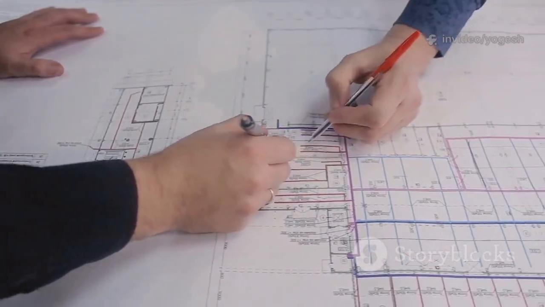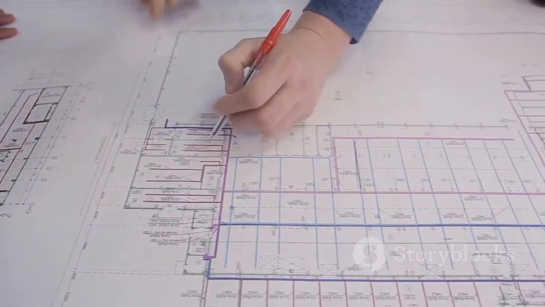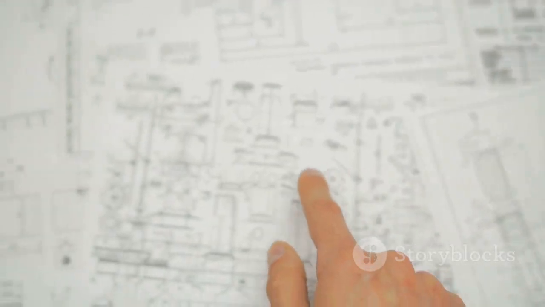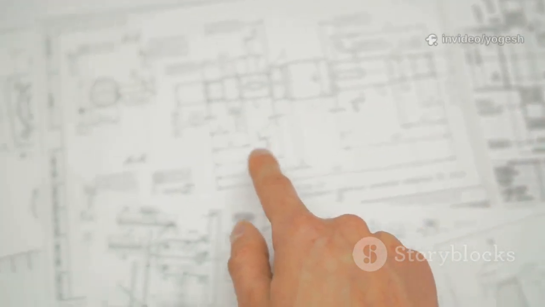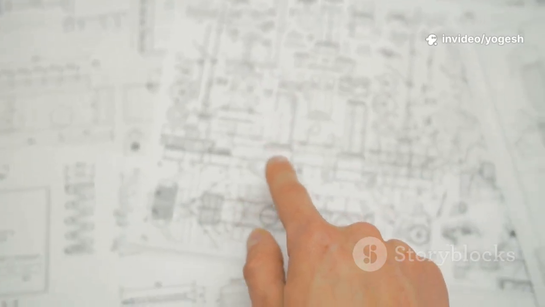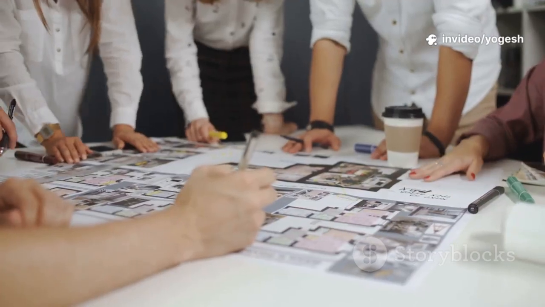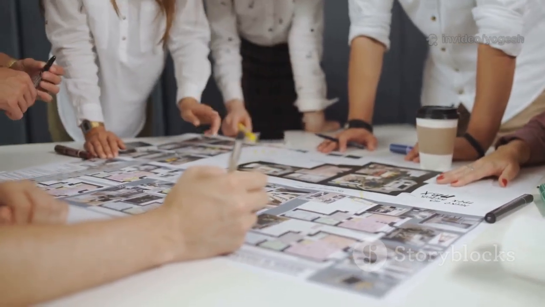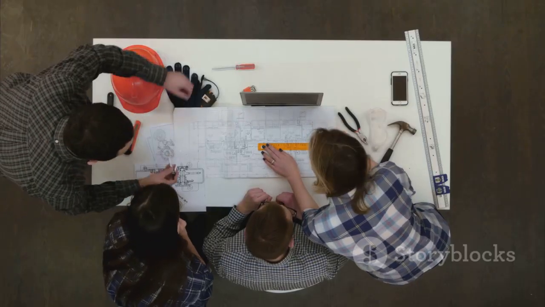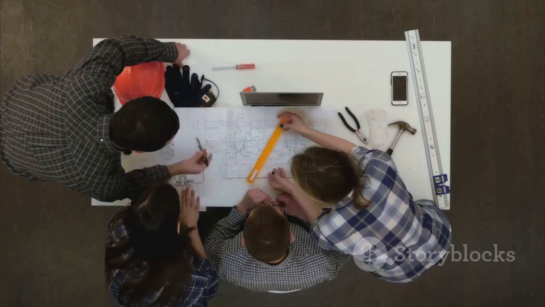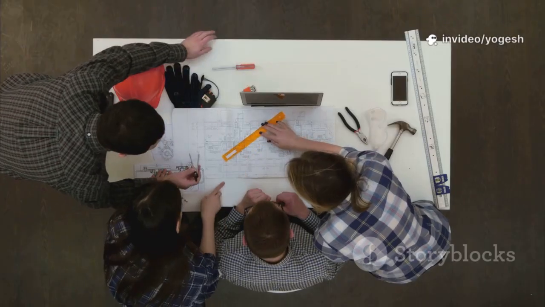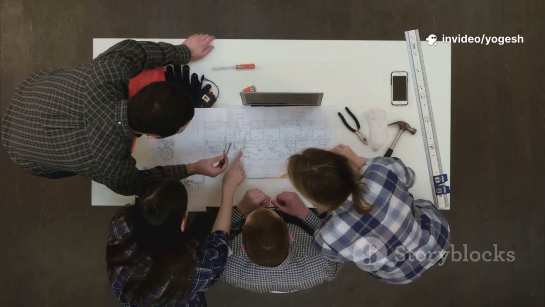A single error in a drawing can lead to costly mistakes in manufacturing or assembly. Even a small oversight can result in wasted materials, lost time, or even product failure. These documents ensure everyone speaks the same visual language, binding design intent to the finished product. They align teams, streamline production, and reduce the risk of miscommunication.